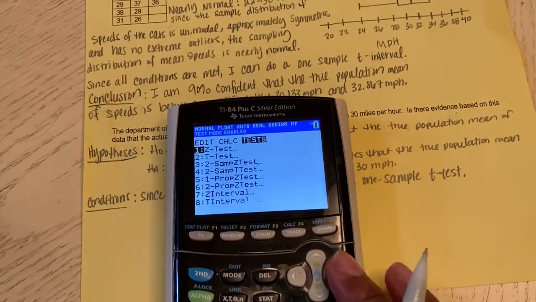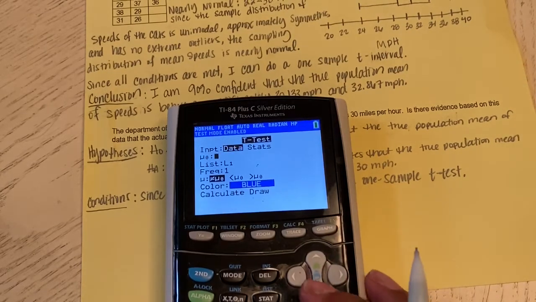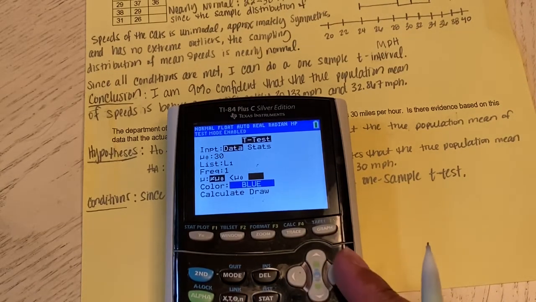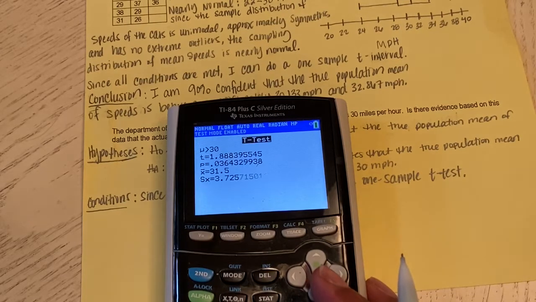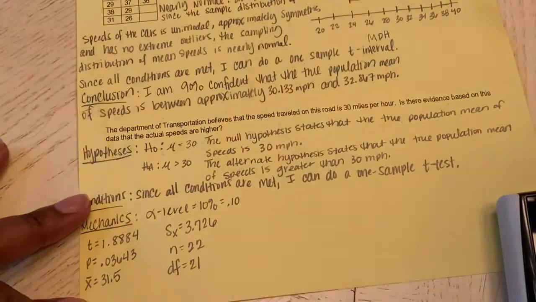So again, on the 84, the test, you have to press stat test, and then the t-test is number 2. And again, we had data points, so we use the data to help us create or perform rather the one sample t-test, and we do a direct copy of the information from the calculator.